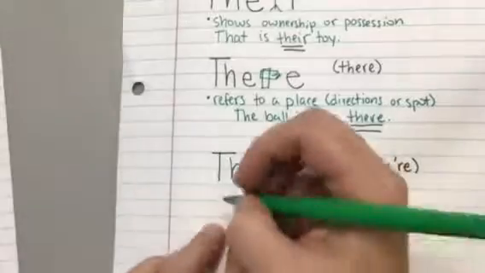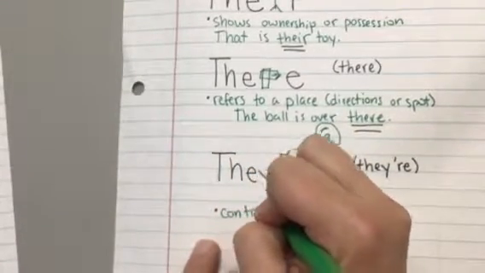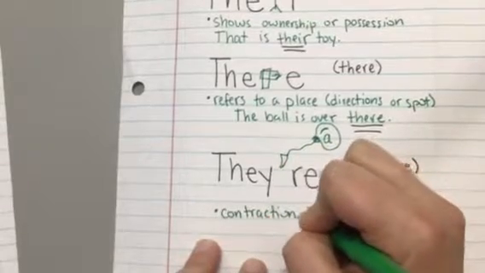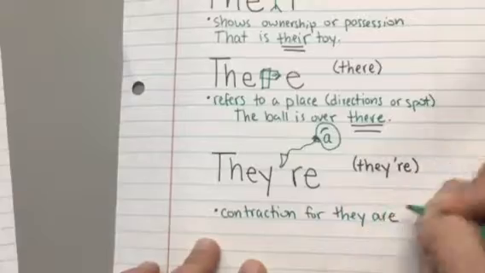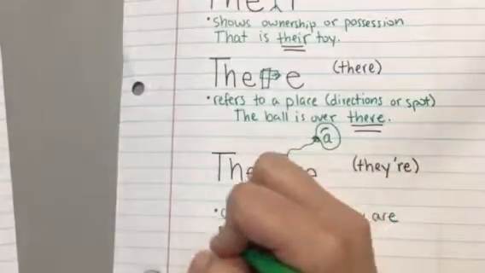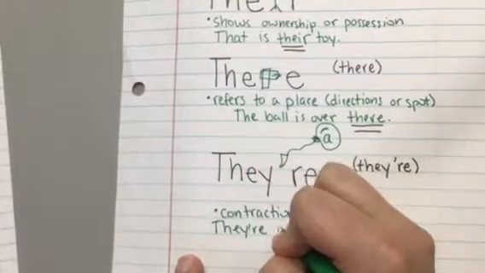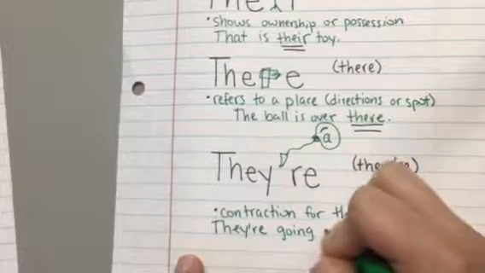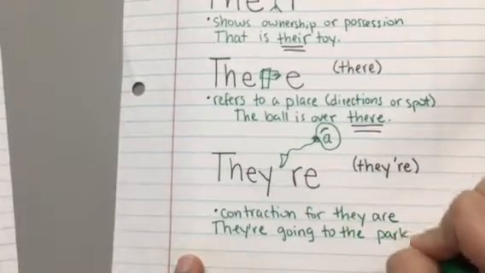So it is what we call a contraction for they are. And a sentence that we can write for this is they're going to the park.